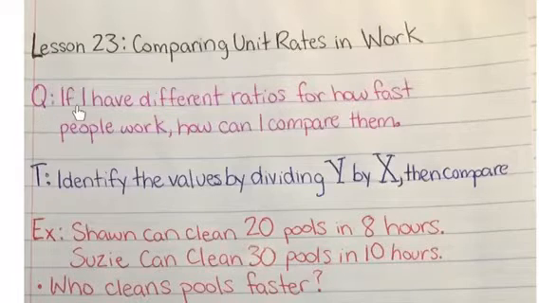The question is, if I have different ratios for how fast people work, how can I compare them? And as you can imagine, this could come into play when you might go into work for yourself, if you want to rake needles or shovel snow or clean cars, things like that. The rate at which you work will be very important.